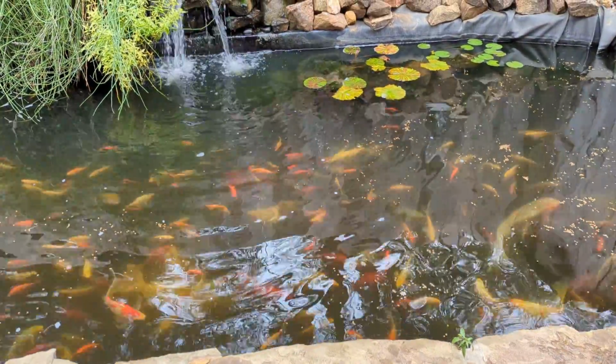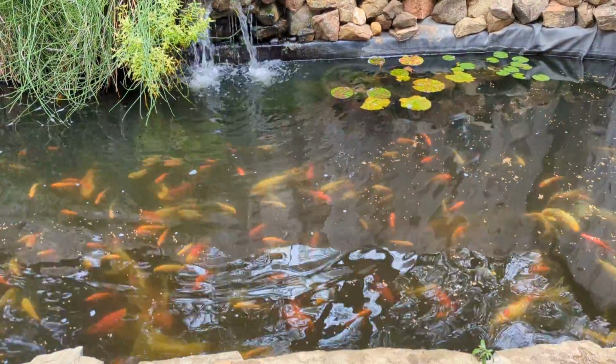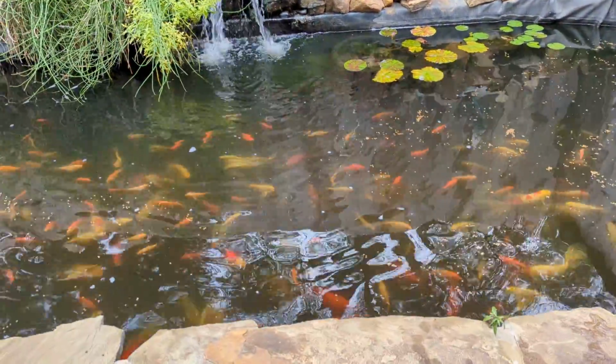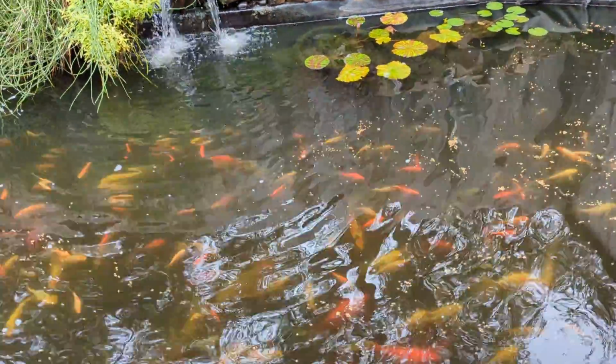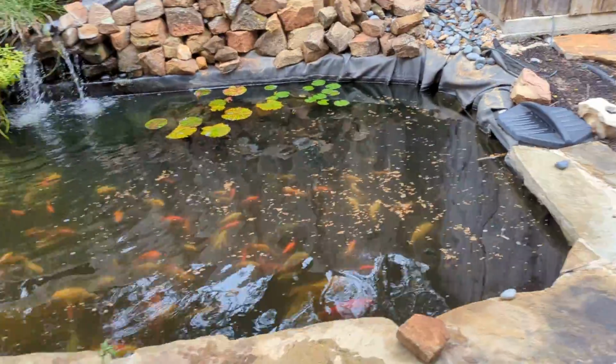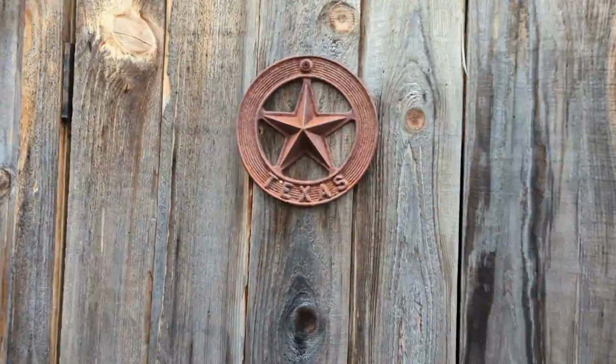So some of you asked to see my pond, so I thought I'd show you. A few people were commenting that it looks like it's overpopulated. And I understand why you think that, because if I throw food into one section, all the fish come to that section. So here, I guess I'll give you a little tour. First things first is Texas.